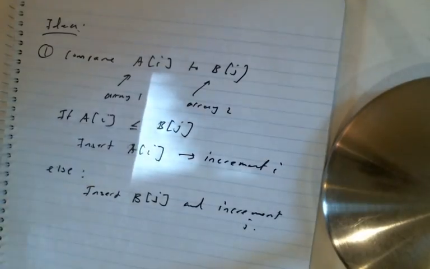Let's actually do it on the actual arrays that we just had, which was 3, 4, 5, 8, and 1, 6, 7, 9. So let's do that.